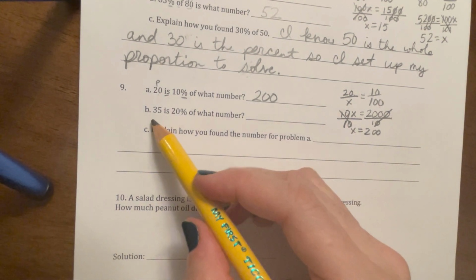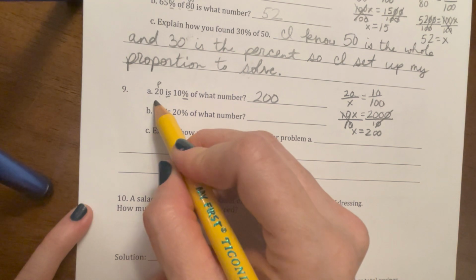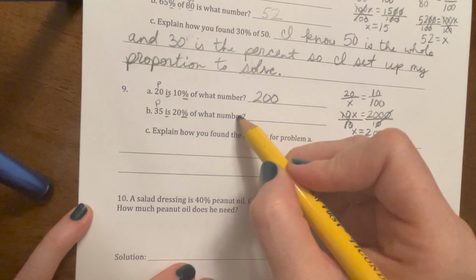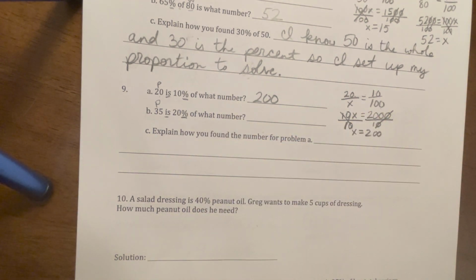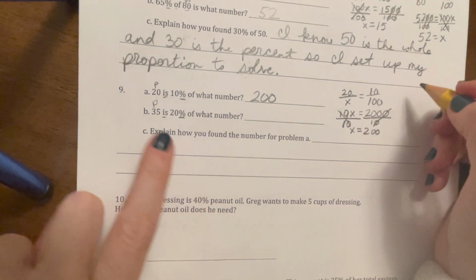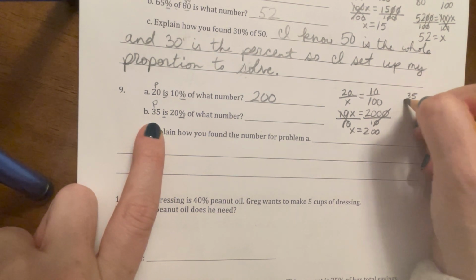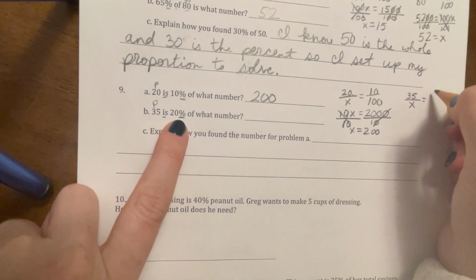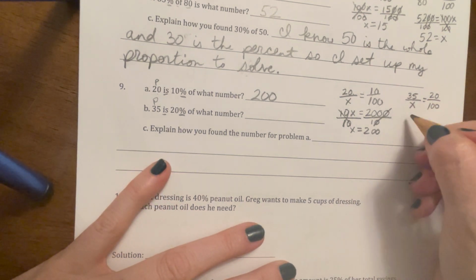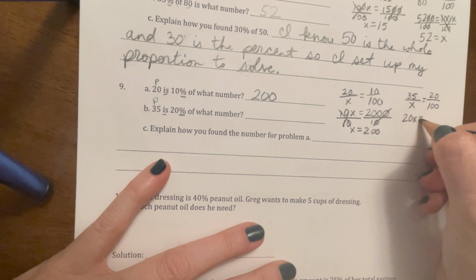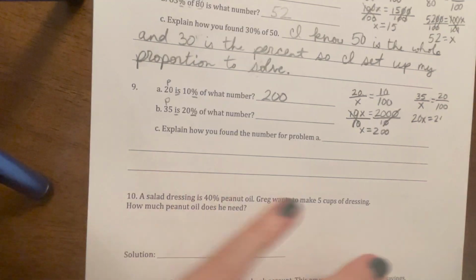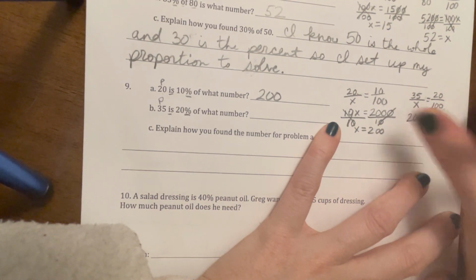And then the next one, again, we have the number before is, so that tells us automatically that that is the part. 35 is 20% of what number? So we don't know the whole, we don't know what the total number is. Setting up our proportion, we end up with 35 over x equals 20 over 100. Cross multiplying, we end up with 20x equals, and then again, we move our decimal to the right twice, so this will end up as 3,500.